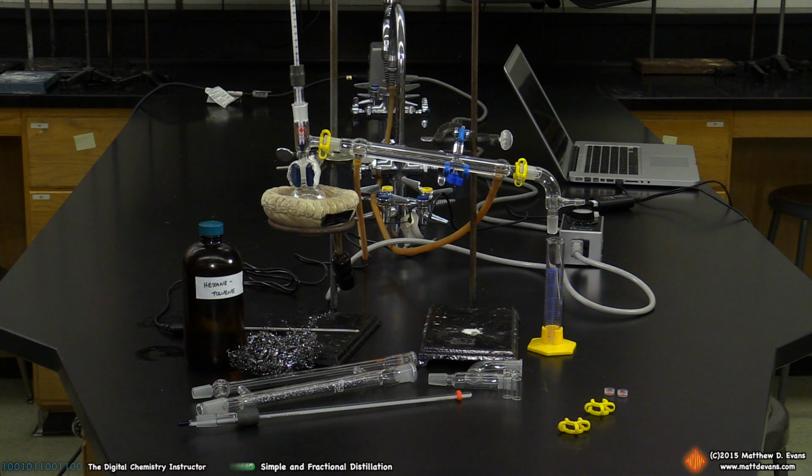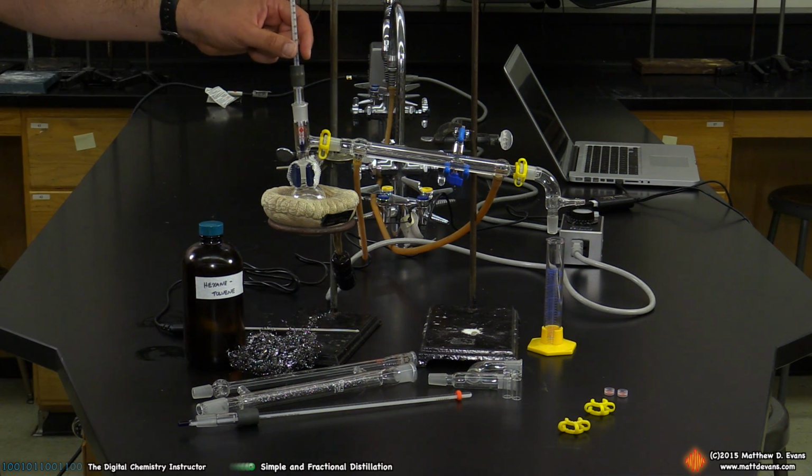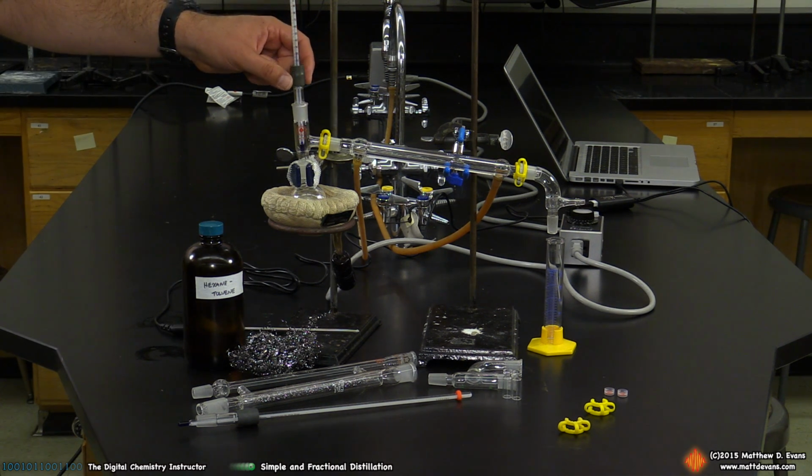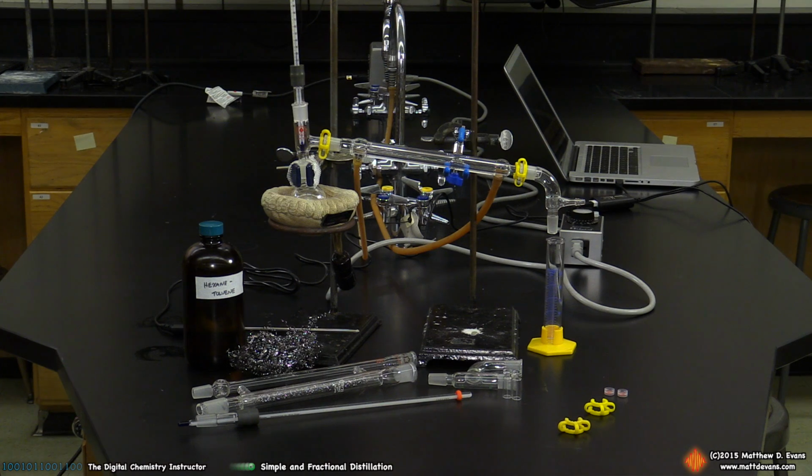But otherwise, you can do that if you want to. Okay, so at this point, to complete this distillation, I'm going to take you through the actual data collection. I'm going to switch from an analog thermometer to a digital one, so you can actually see the temperature profile as we do this distillation.